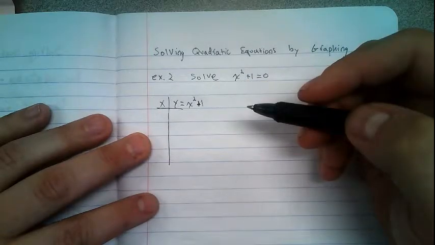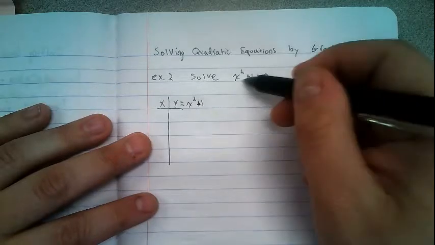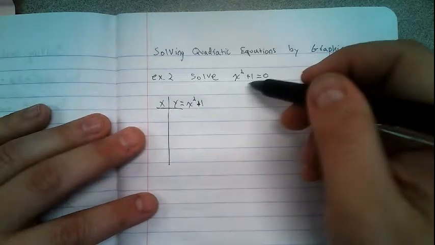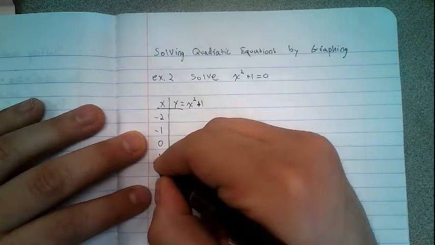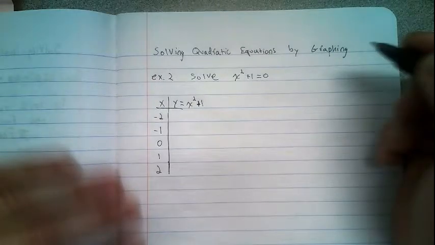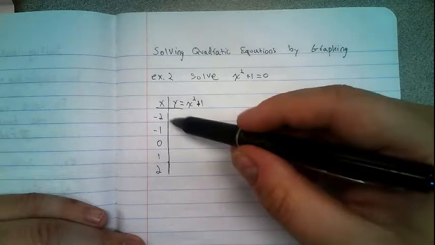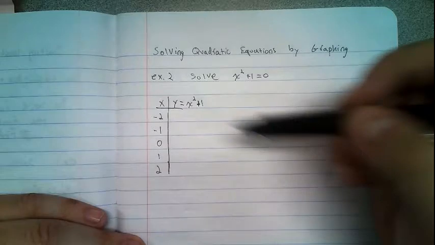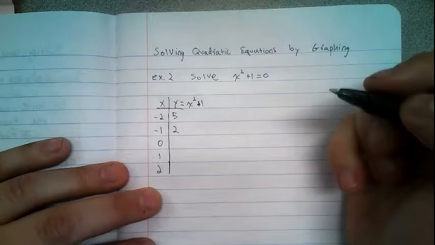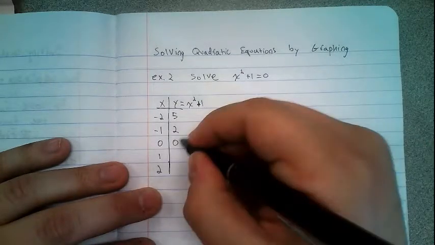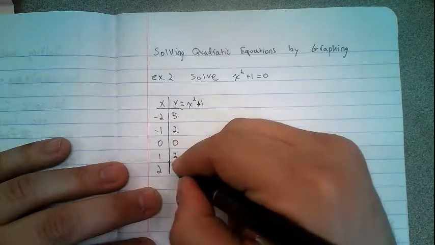There's no middle number here, right? There's no bx, there's no 3x or 4x. So I know it's symmetrical across 0, so I can use my usual 5 values that I choose and just evaluate away. So at -2, the solution would be 5. At -1, it would be 2. At 0, it would be 1. And it's symmetrical, so I know that it's 2, and then back up to 5.